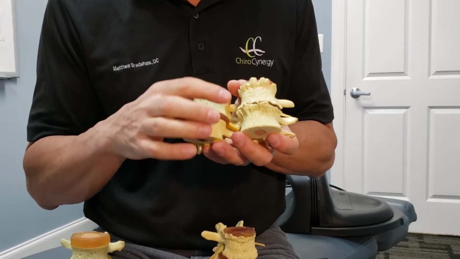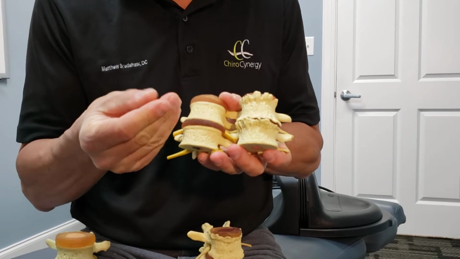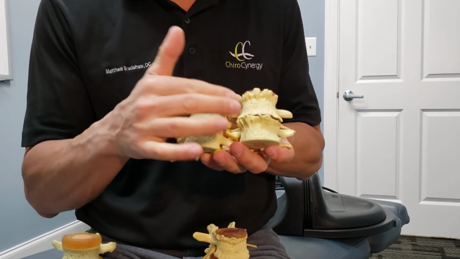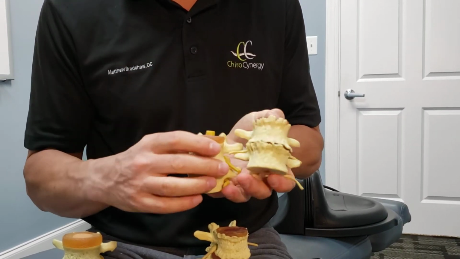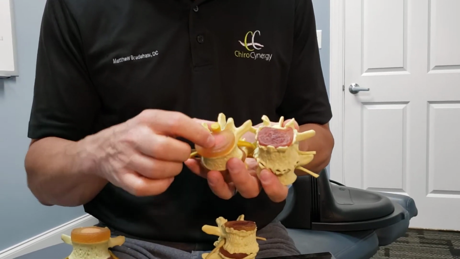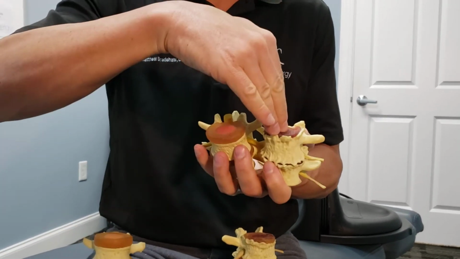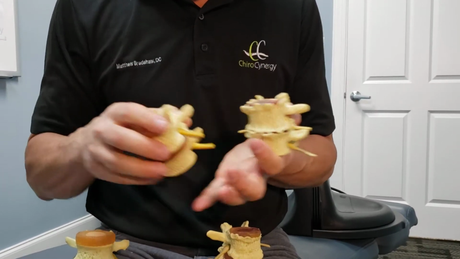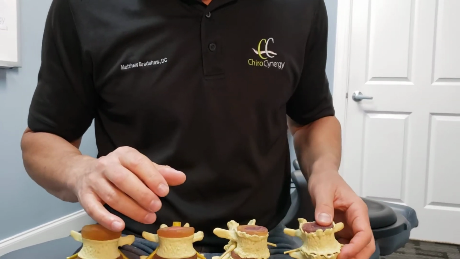In this case, the disc material is squished down, you have very little range of motion, and it becomes very painful because there are nerves in these discs in and around the jelly center and around the edge. As the bone above pushes down onto those nerves, it becomes very painful. So that can be causing problems for you too.